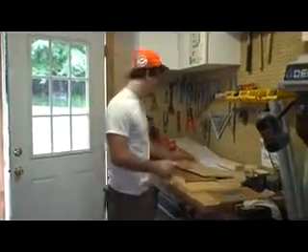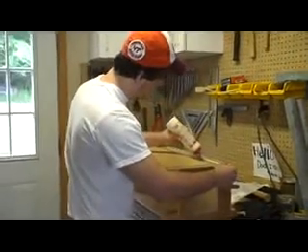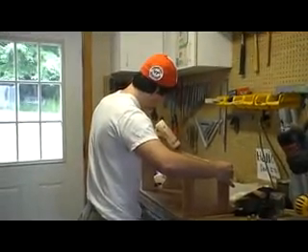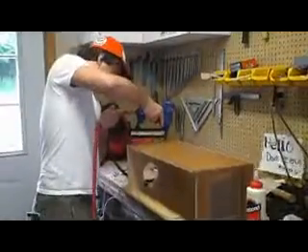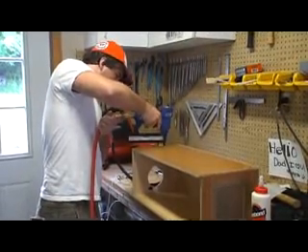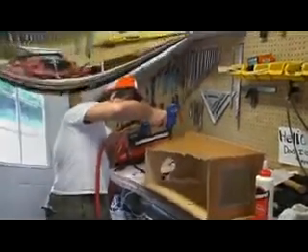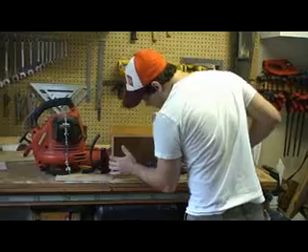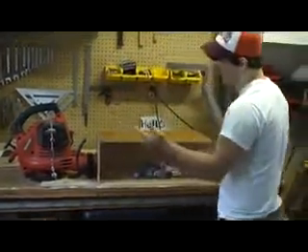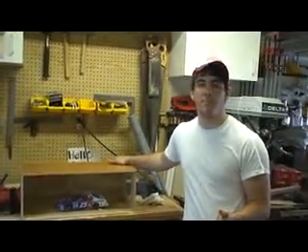Now it's time to assemble it. Voila, finished. Wind tunnel made out of stuff at home. And it's done.